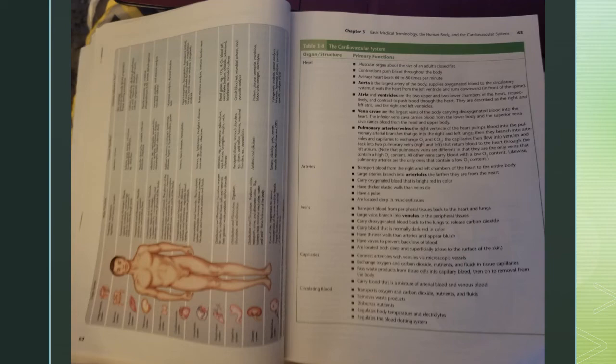All other veins carry blood with low O2 content. Likewise, pulmonary arteries are the only ones that contain a low O2 content. Arteries. Arteries transport blood from the right and the left chambers of the heart to the entire body. Large arteries branch into arterioles the farther they are from the heart.